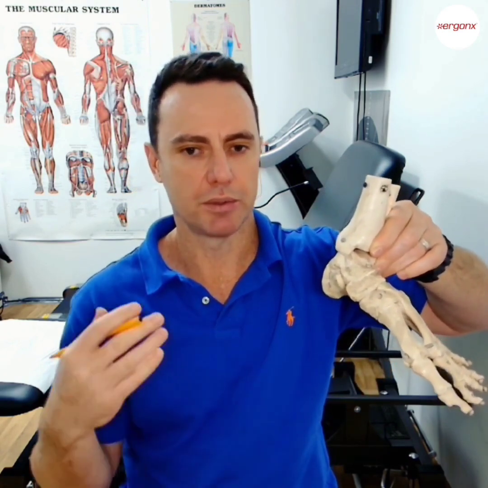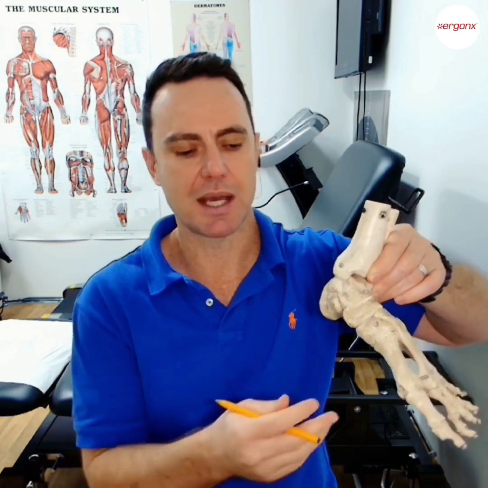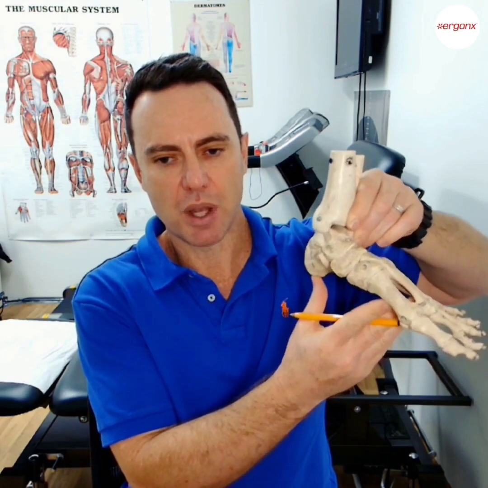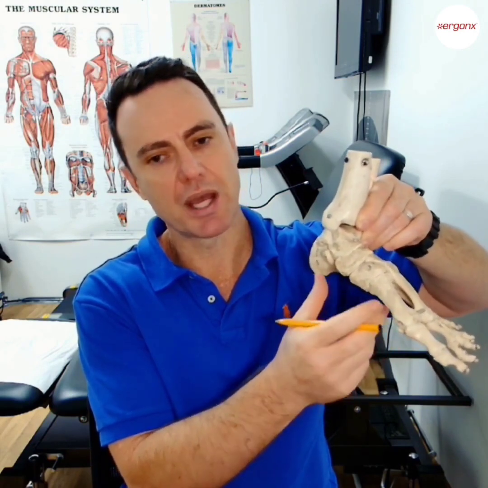And because walking is such a repetitive task, where most people aim to do 10,000 steps in a day, that means this left side will be 5,000 times, it will go down and up like this. So that ligament will get aggravated.